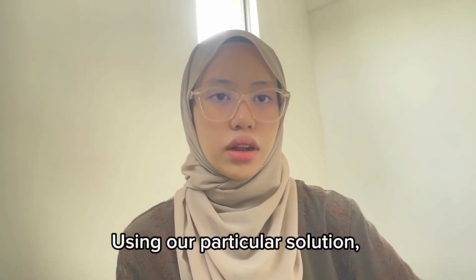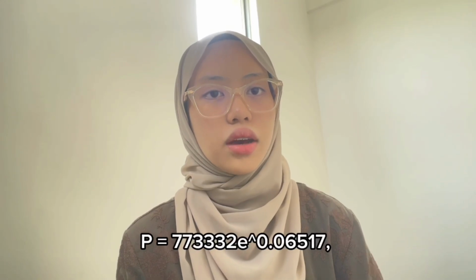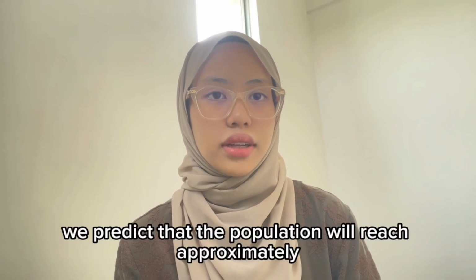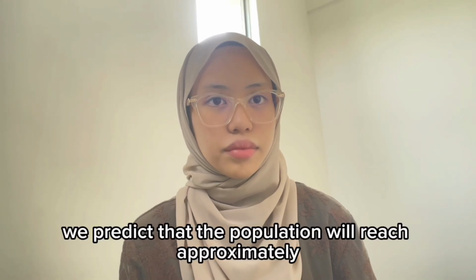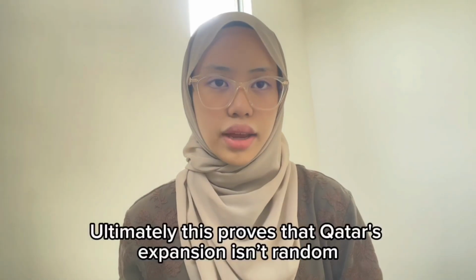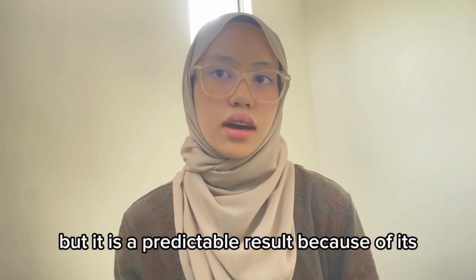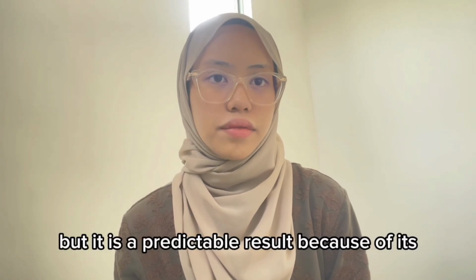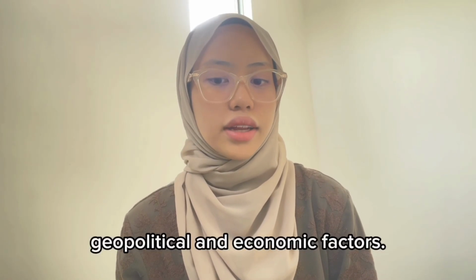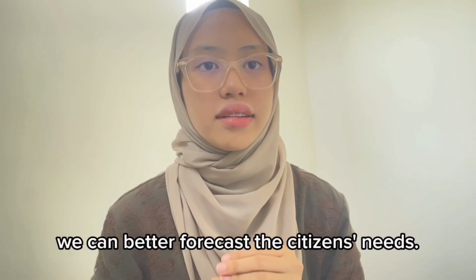Using our particular solution, P equals 773,332 e to the power of 0.06517t, we predict that the population will reach approximately 3.17 million by 2026. Ultimately, this proves that Qatar's expansion is not random, but it is a predictable result because of its geopolitical and economic factors. By mastering these equations, we can better forecast the citizens' needs.